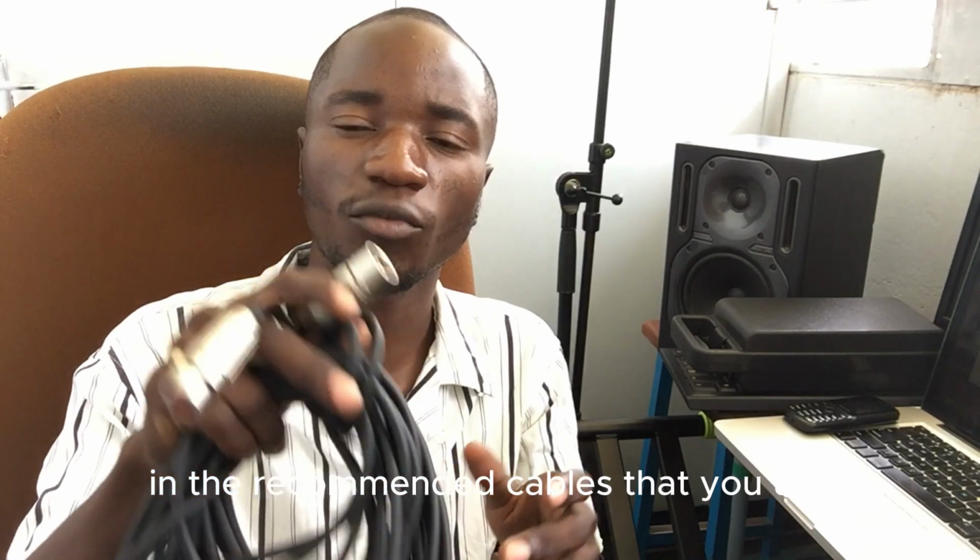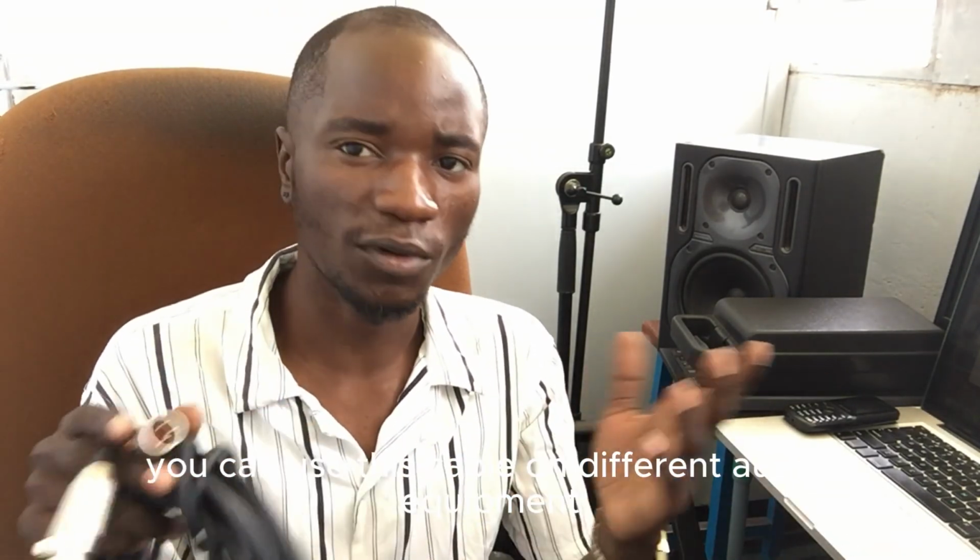So these cables are used in professional studios and they're recommended cables that you use. So apart from the microphones, you can use this cable on different audio equipment, but in this case I'm just using it for my microphone, to power my microphone.